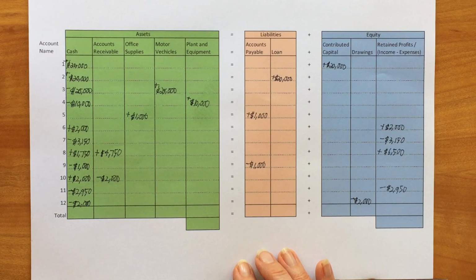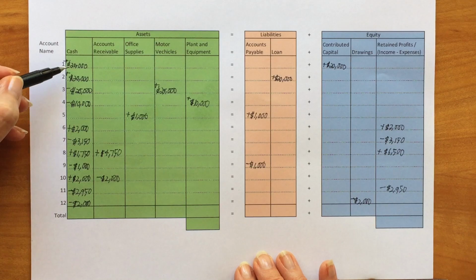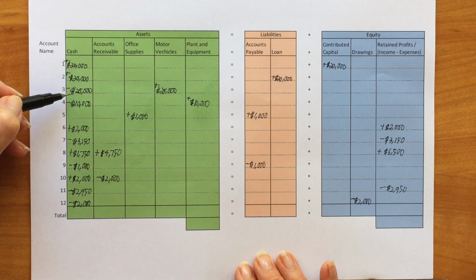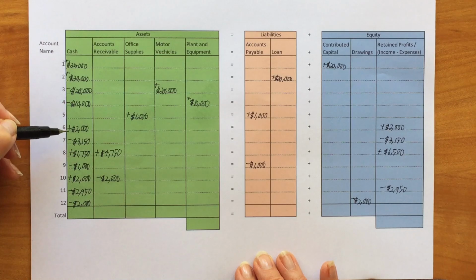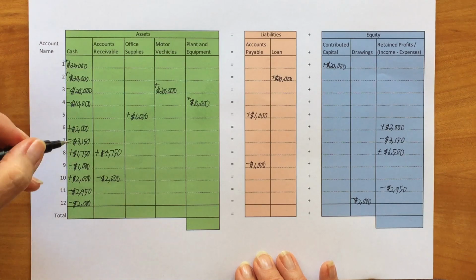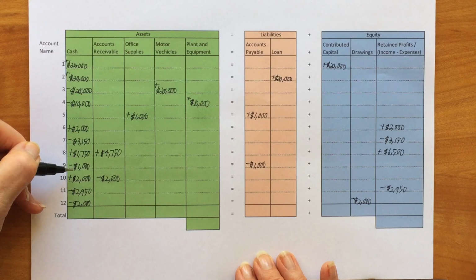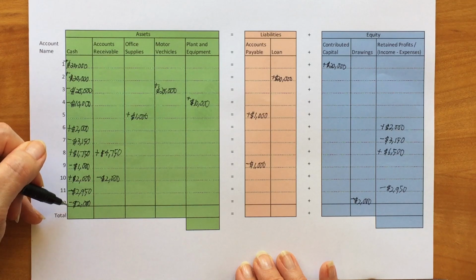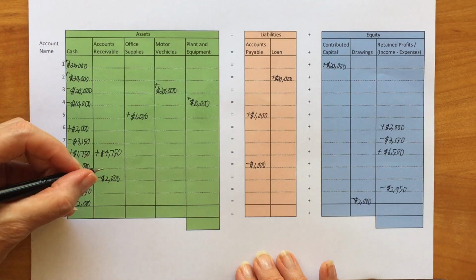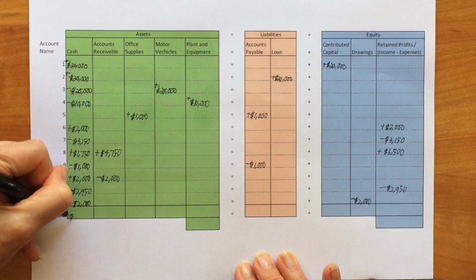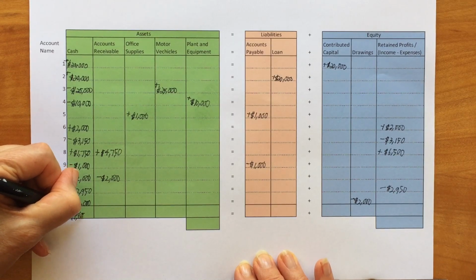After we have recorded all the transactions, we now want to make sure that the accounting equation, assets equal liabilities and equity, still holds. So we total each column. The total for the cash column is plus 20,000, plus 20,000, 40,000, minus 25,000, minus 10,000, plus 2,000, minus 3,150, plus 1,750, minus 1,000, plus 2,000, minus 2,950, minus 2,000, which gives us a total of 1,650.